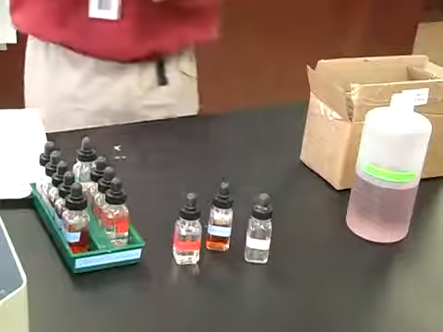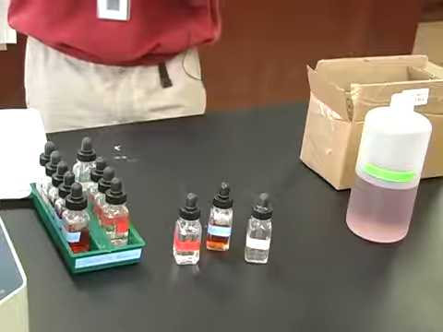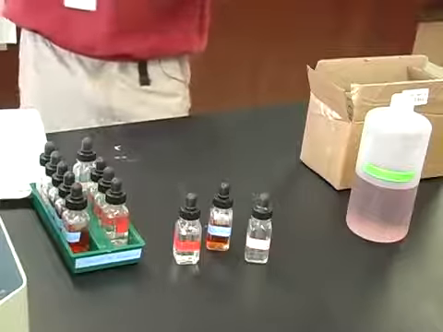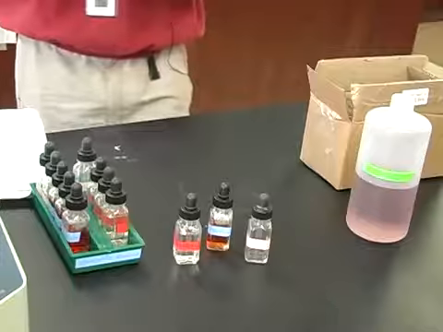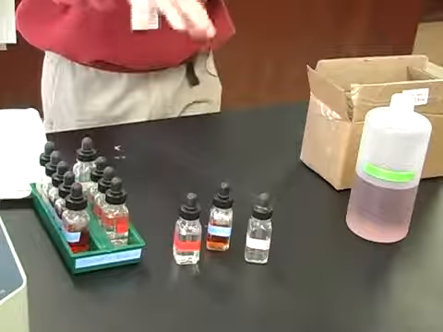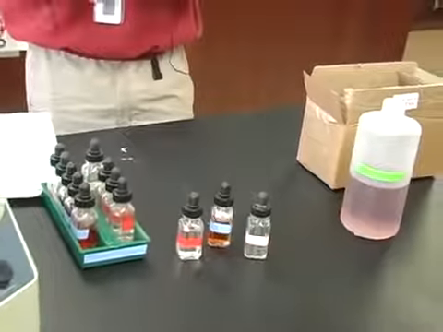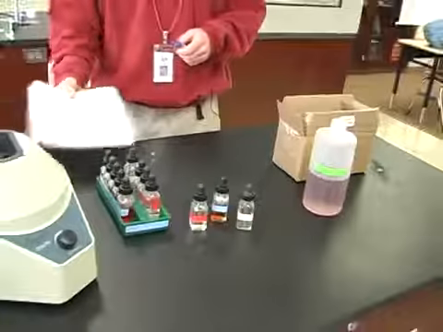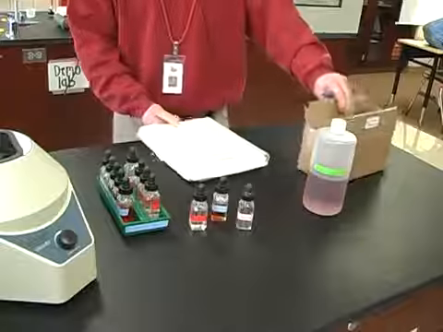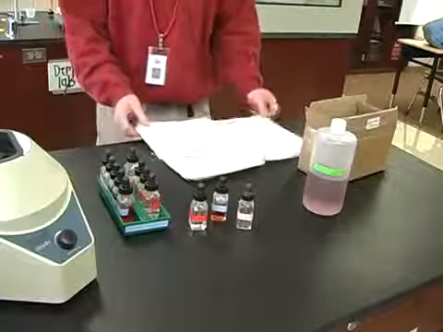We have 7 different lab stations in here. Each lab station will have a set of chemicals that people can use. There are a few chemicals that you don't use very much that won't be at every single lab station, but most of them will have a majority of the chemicals that you need.